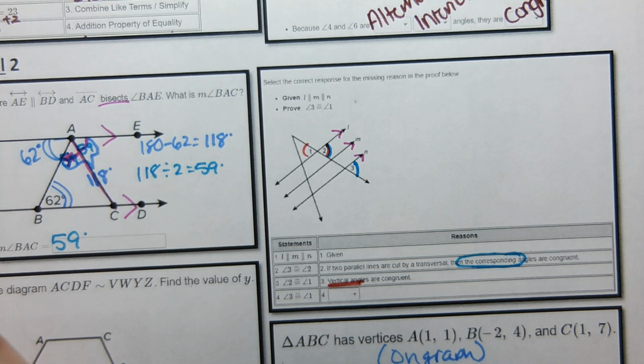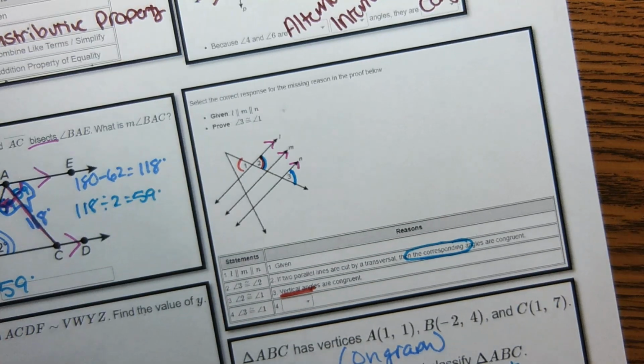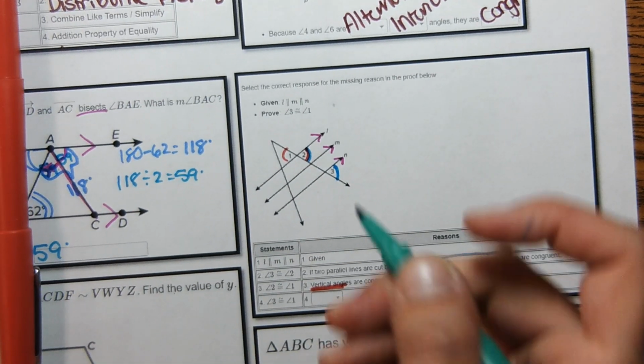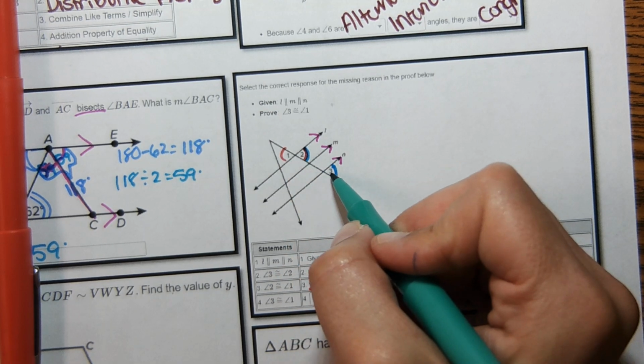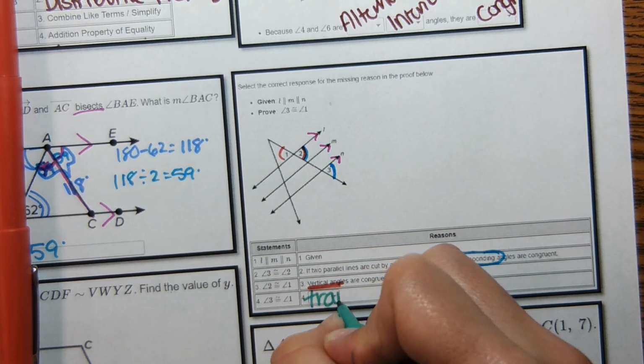Vertical angles are opposite each other. And then the last statement, it says that angle 3 is equal to angle 1. Well, if 3 is equal to 2 and 2 is equal to 1, then 3 must be equal to 1 because of transitive property.